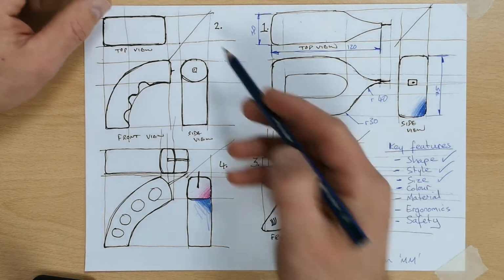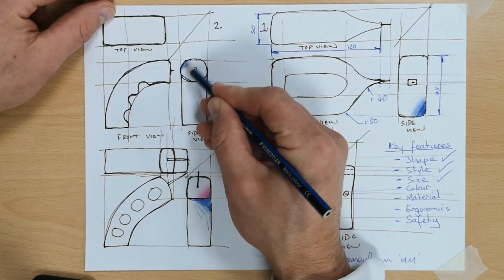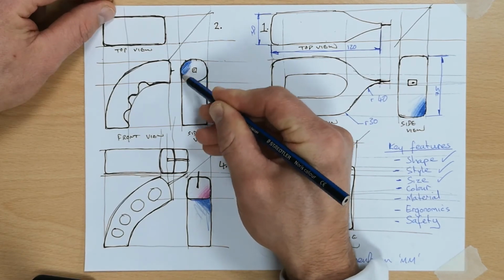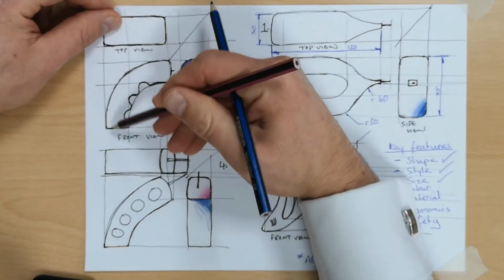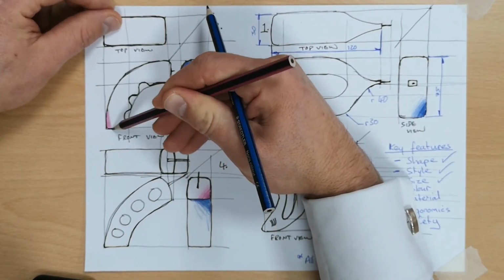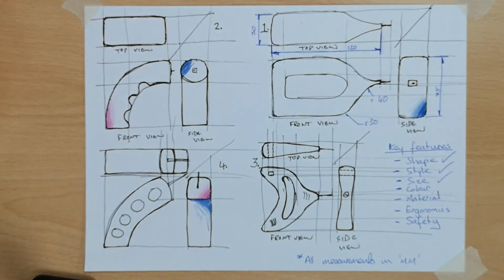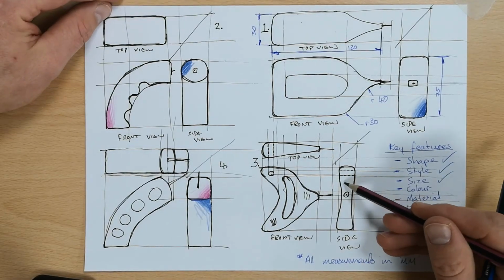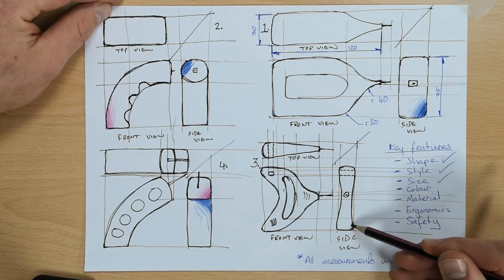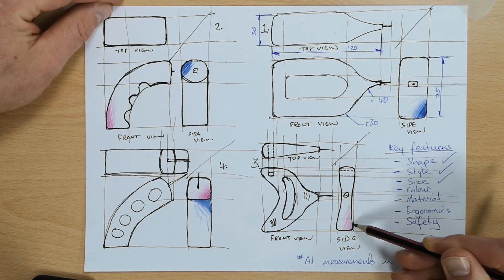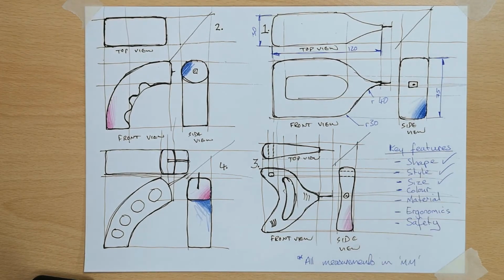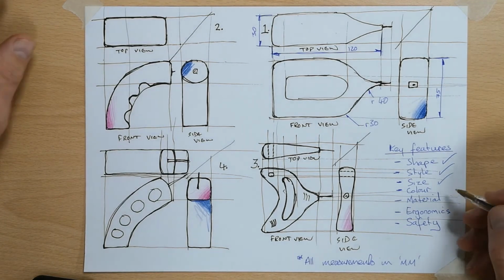Same with this one. I might choose to do the top here blue and then the rest of the body could be purple, and then this whole shape, because there's no corners and no edges on this shape, the whole thing is purple. And there you have it. So that's the colour done.